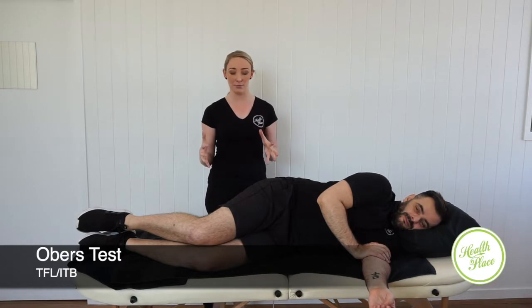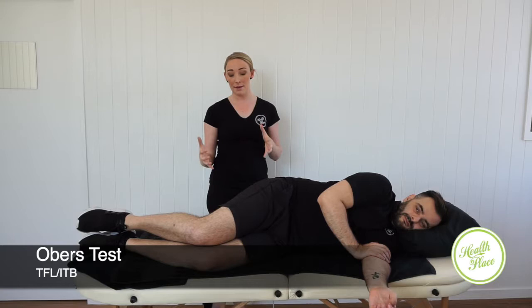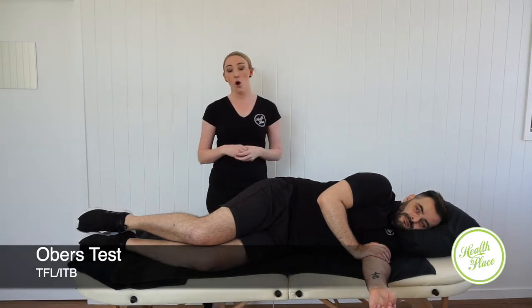This is the Ober's Test. The Ober's Test is used to test the contraction of the TFL and the ITB through the hip region. With this test we're able to pick up whether the ITB or TFL may be at a high level of hypertonicity, or we may also find some laxity which is occurring there. So this test is really great to be able to decide what the biomechanics is through the hip region.